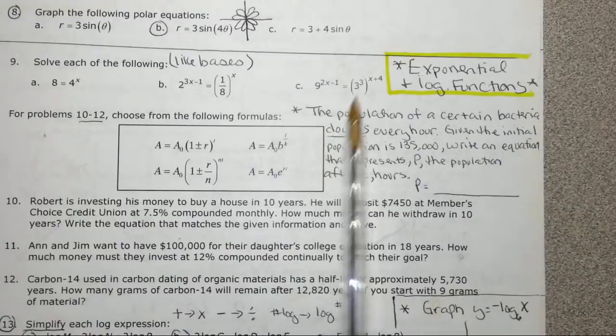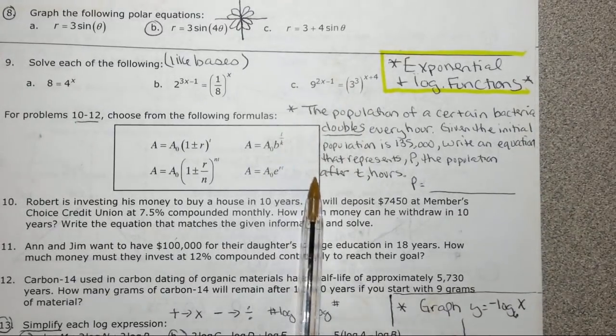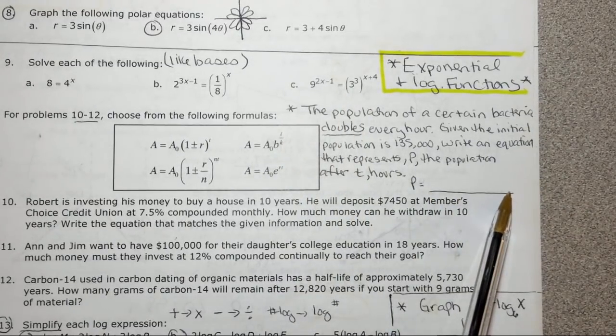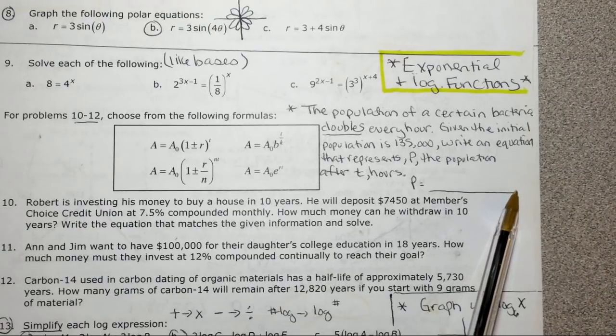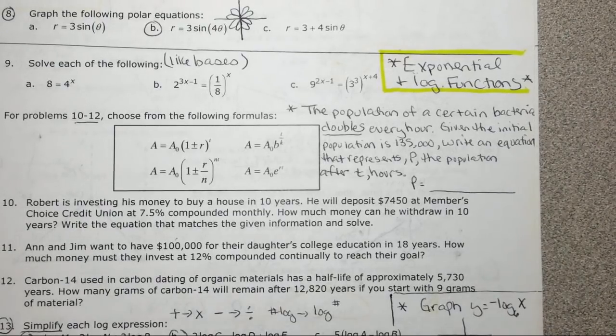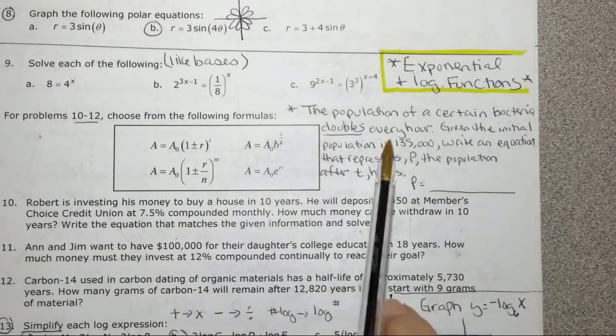I need you to pause the video and take a moment to write this right here where I have it. So you're pausing the video and you're writing this word problem. Okay, so you've unpaused it now. The population of a certain bacteria doubles every hour.